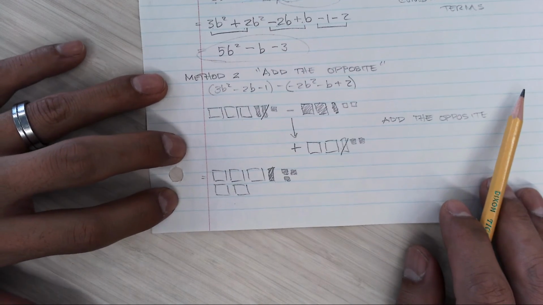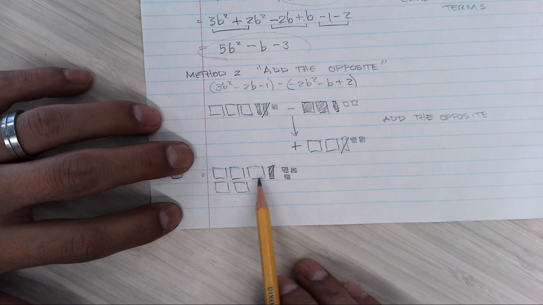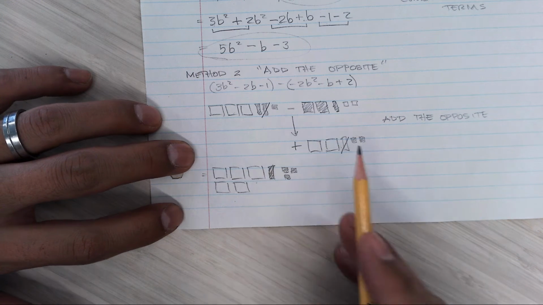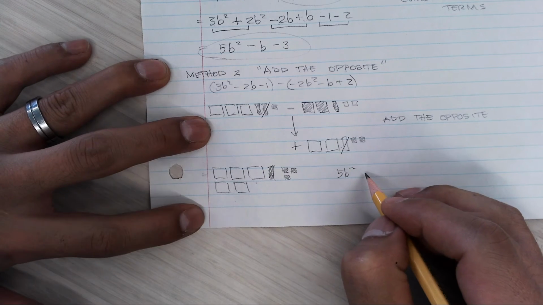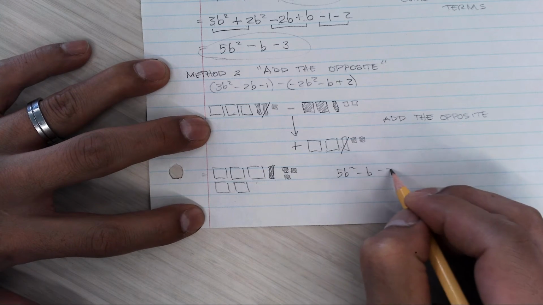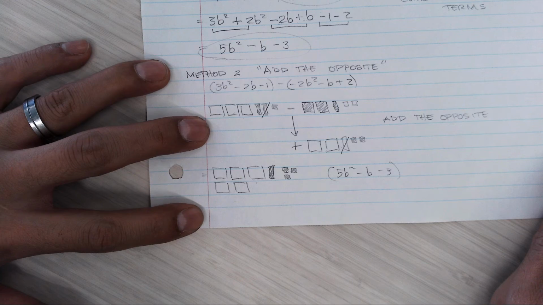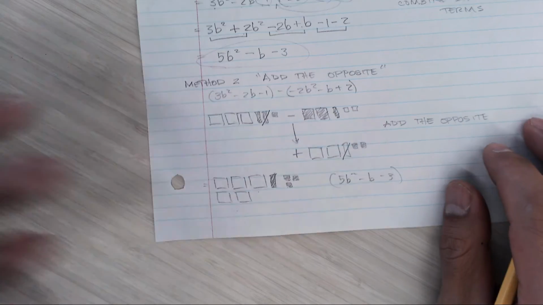Now it's just a matter of, hey, which one is easier? I think this add the opposite is easier because we did still end up with the same answer, 5b squared minus b minus 3. Okay? Now going back to the booklet, let's keep guiding you through the booklet.